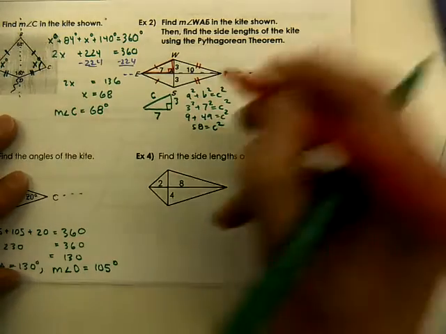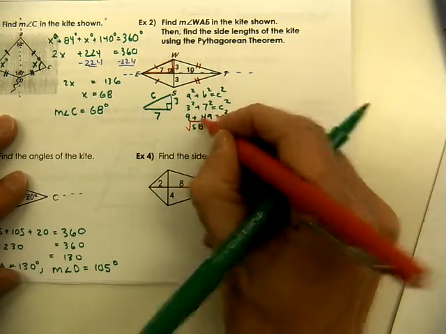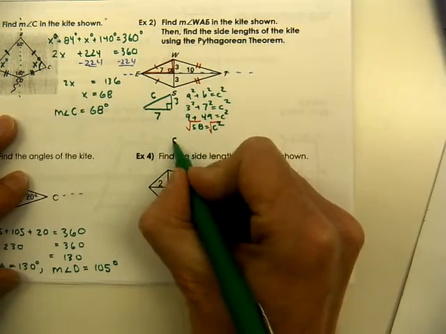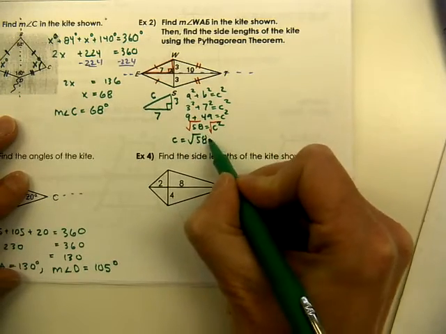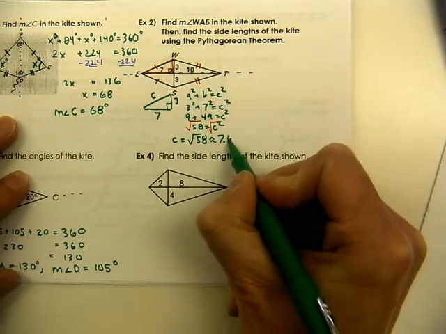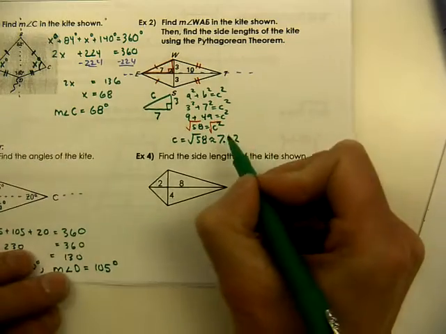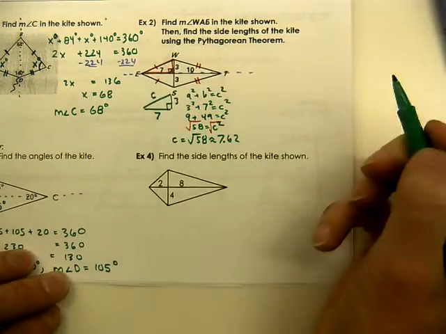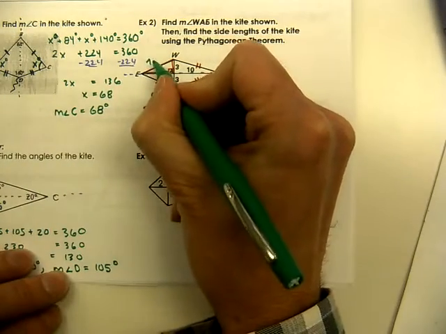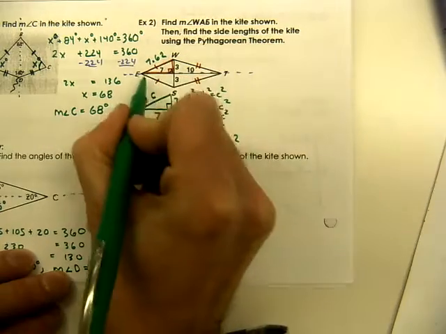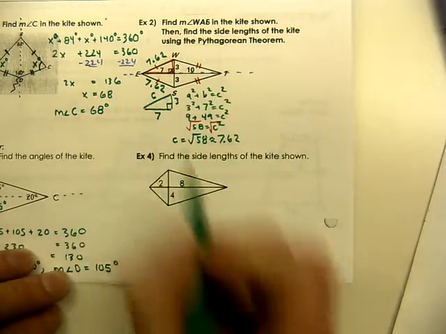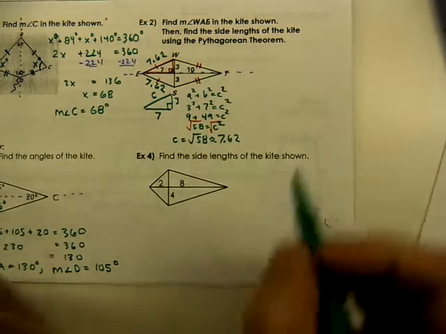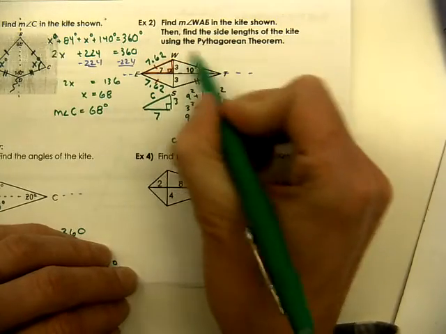And then to get C by itself, we need to take the square root of both sides. And my calculator tells me that the square root of 58 is going to be about 7.62. So we're rounding there. So what that means is the length from E to W is 7.62, and the length from E to S is also 7.62, like that. But now we have to work on the right side here.